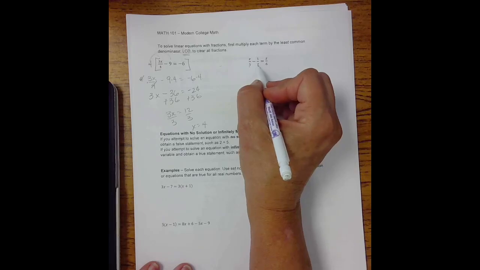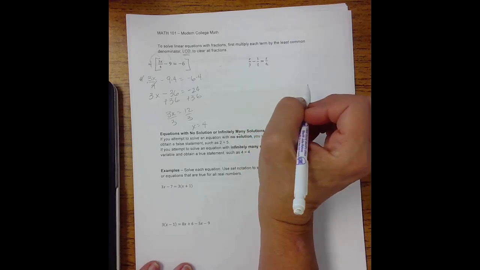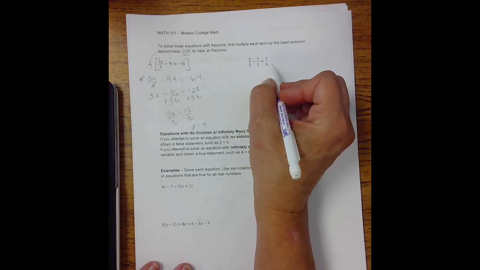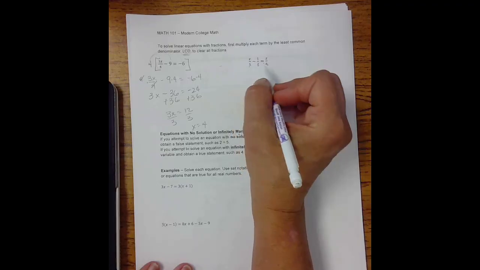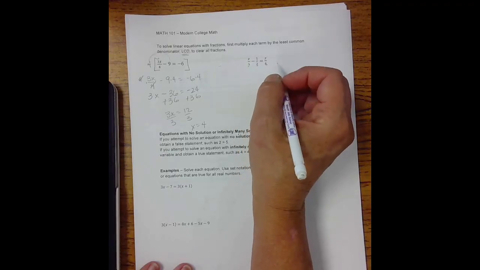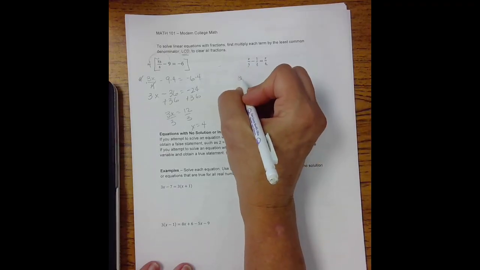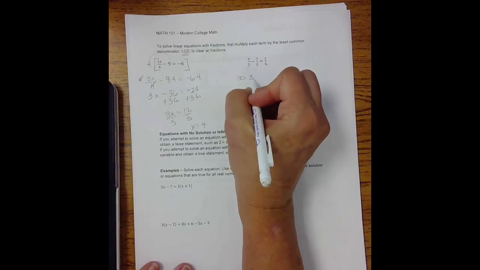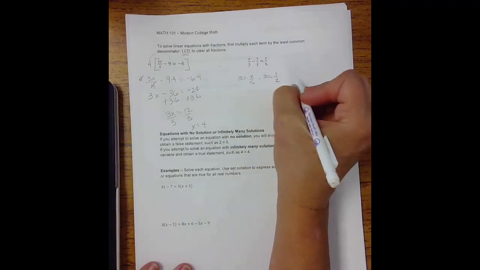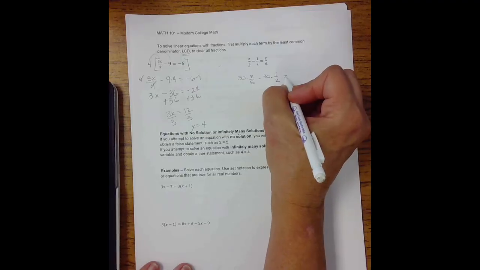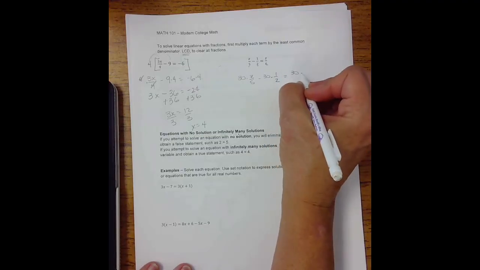Now the next problem I have denominators of 5, 2, and 6. And so I'm looking for my least common denominator between all of them. And in this case, I'm going to go ahead and multiply by 30, because I know if I multiply by 30, then each of my denominators will cancel. So I'm going to go 30 times z over 5 minus 30 times 1 over 2. Then I'm going to go equals 30 times z over 6.